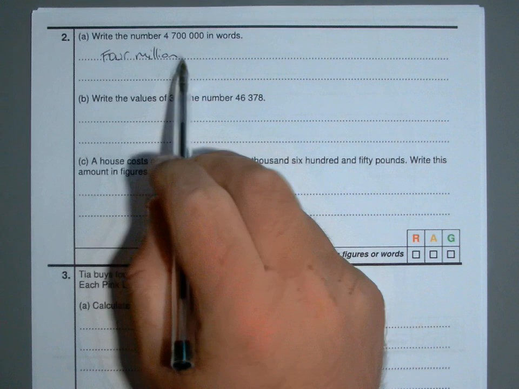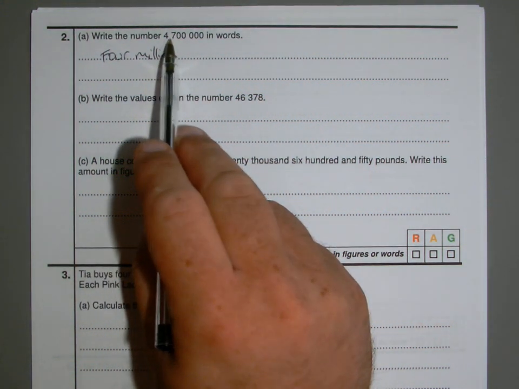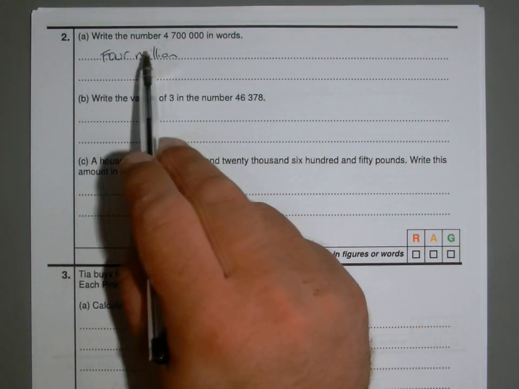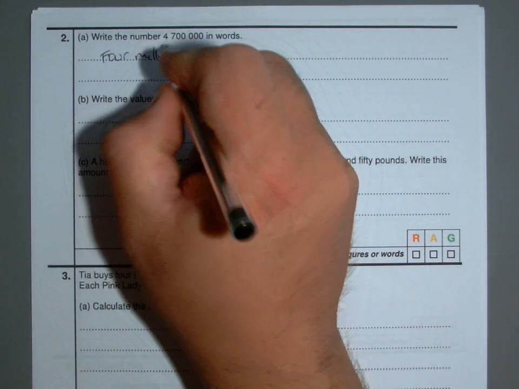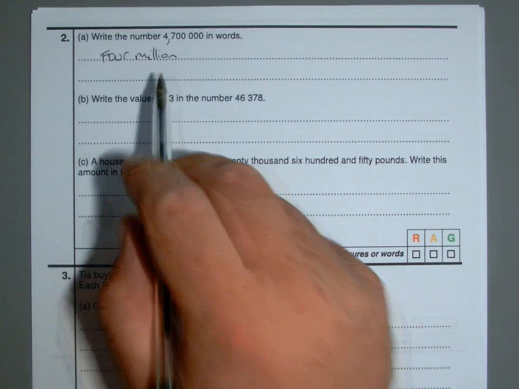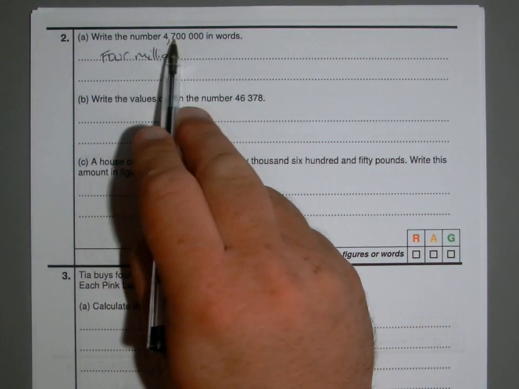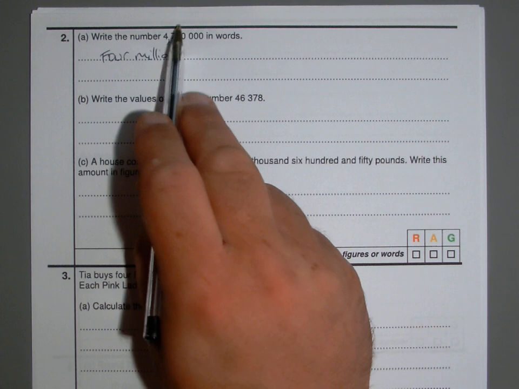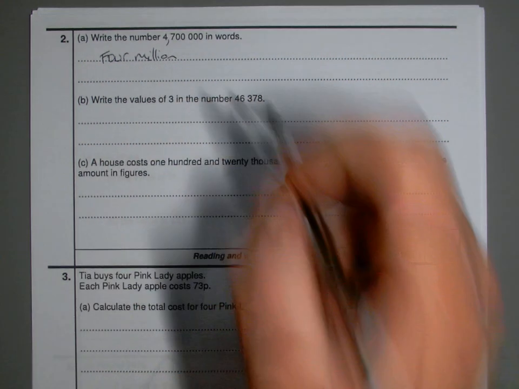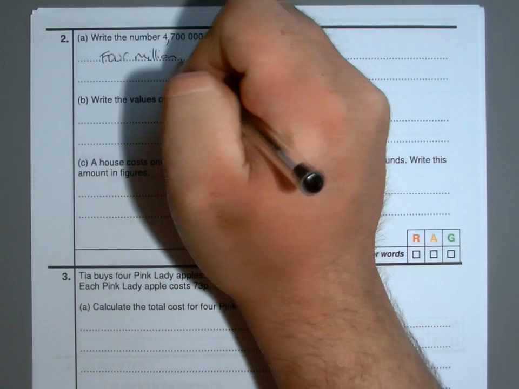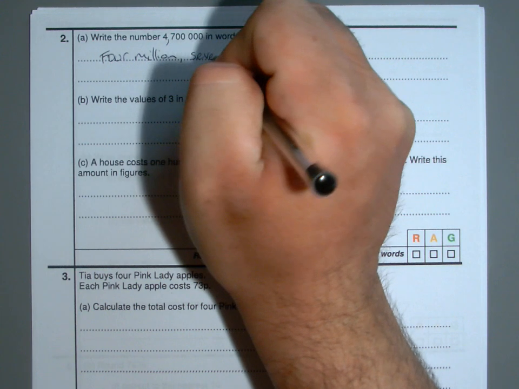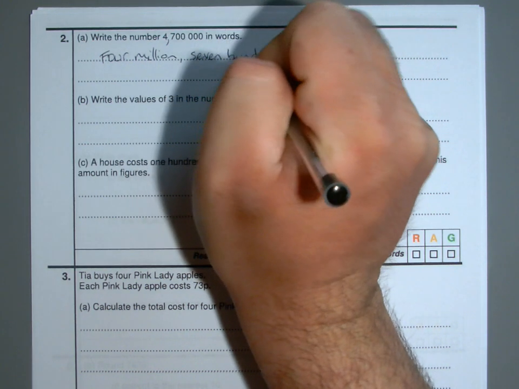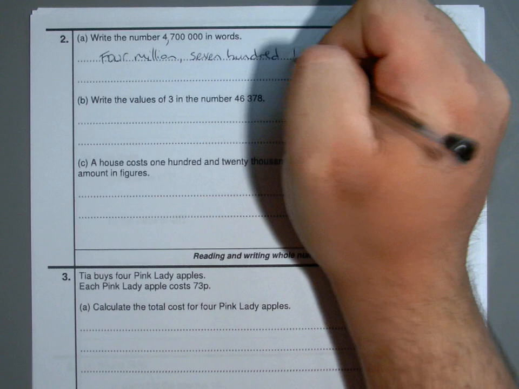So when you have a gap, that first gap there, you need to use that word million. Some people like to write a comma there. So we say 4 million, and then we read that number as a 3-digit number, so that's 700, isn't it? When you read that, 700. But don't forget, this represents the thousands. So 4,700,000.